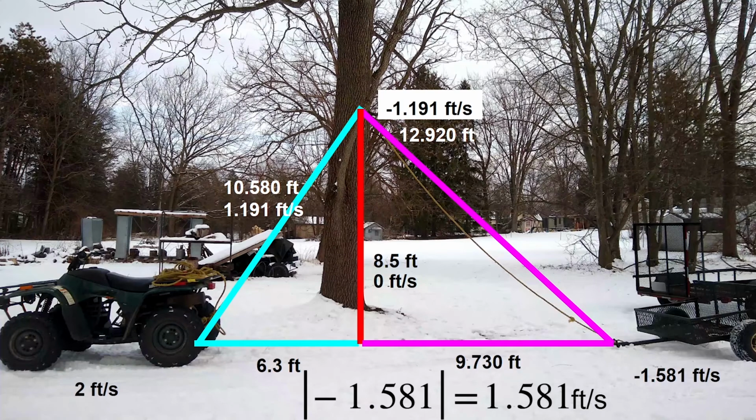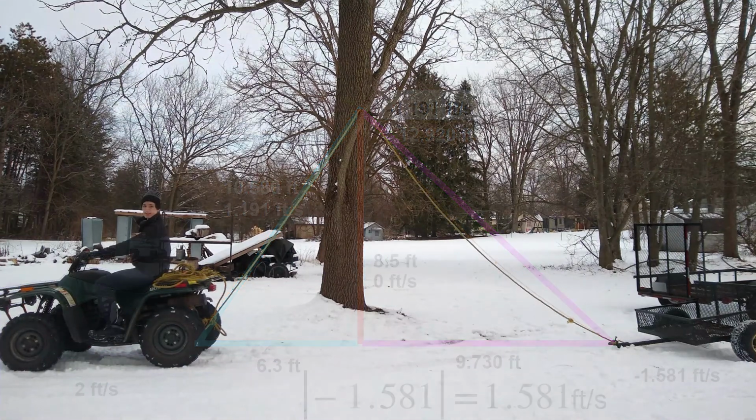So by using some calculus and a lot of the Pythagorean theorem, we were able to solve this problem and figure out the different rates of change and how they are affected and can be calculated across the triangle to finally get our result of this trailer's speed. Now let's go back and see what happens. Let's see how it goes.